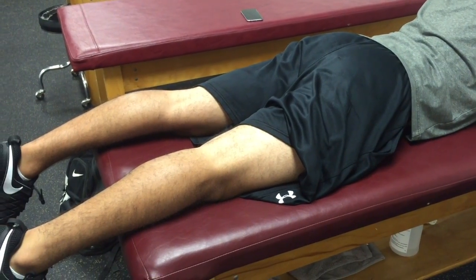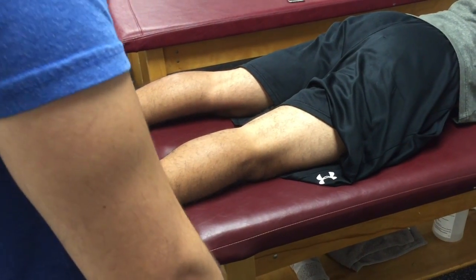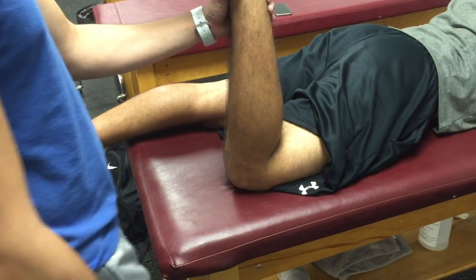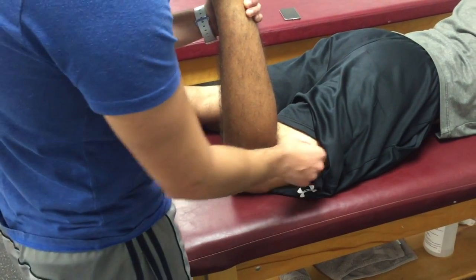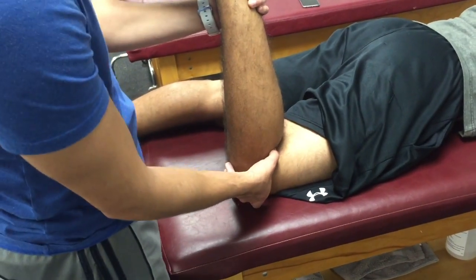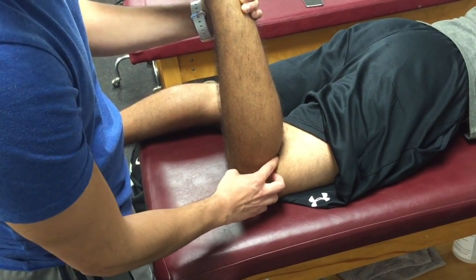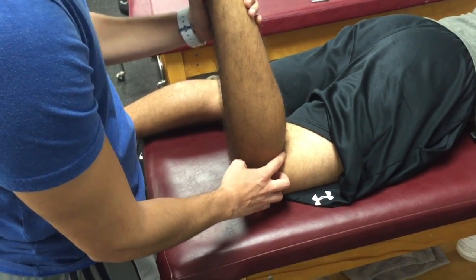Next, we have the biceps femoris tendon. Have the patient with their knee at 90 degrees. The biceps tendon is the tendon on the lateral side of the knee that comes down and inserts on the fibula head. It becomes more palpable when you resist knee flexion.